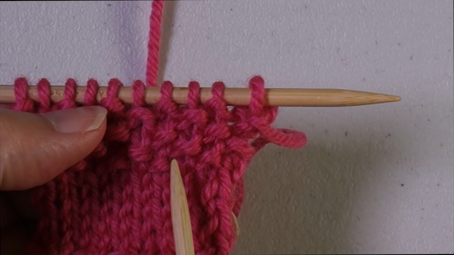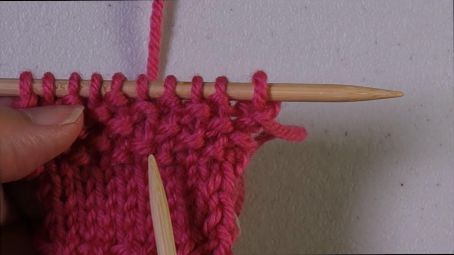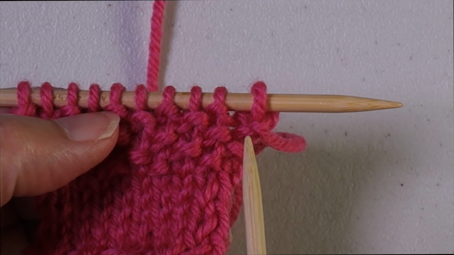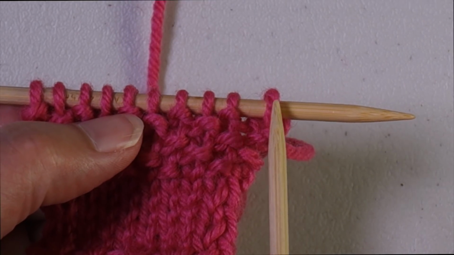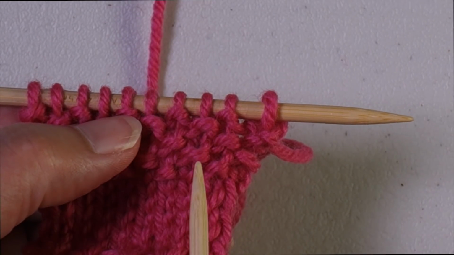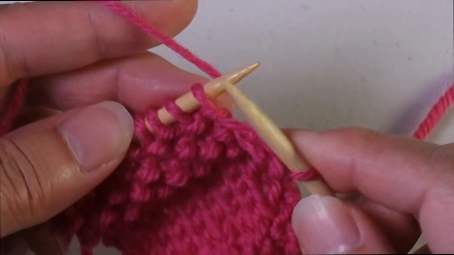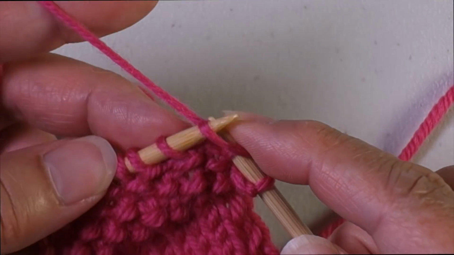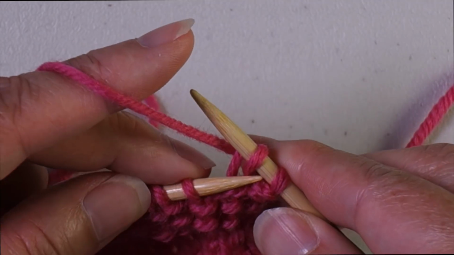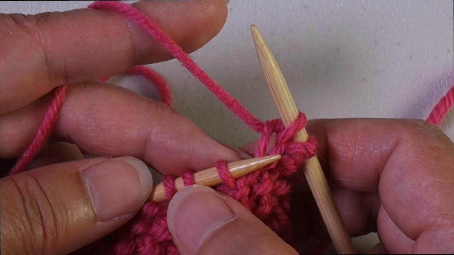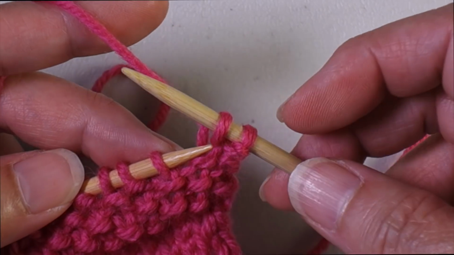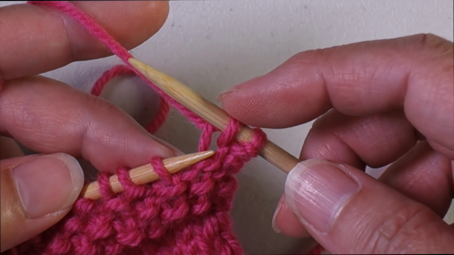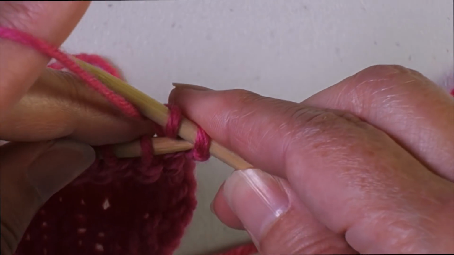So if I want 6 rows of seed stitch, when I'm finished, I have to work my bind off row while I'm working my final row of seed stitch. So I begin by working the first 2 like I would normally, and then I start binding off. So as these stitches come off the needle, they become the final row under the needle, and then the new stitches that are on the needle are going to become the bind off chain.